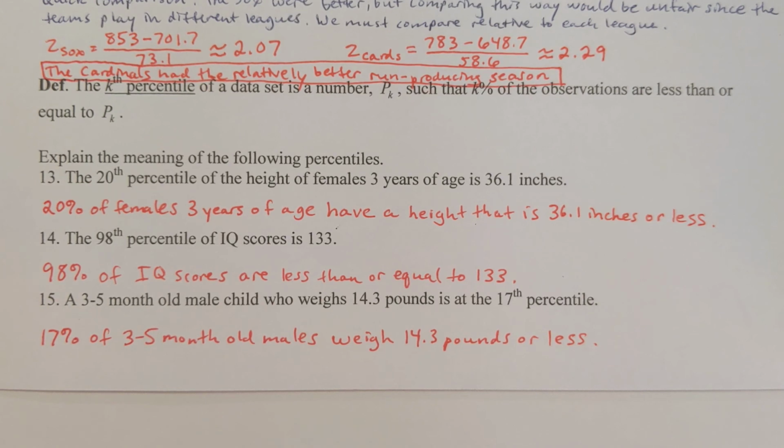So on a particular test, you could have a score of like an 87% be the 75th percentile rank, or a 62% be the 75th percentile rank. Okay, 75% and 75th percentile are two totally different things.